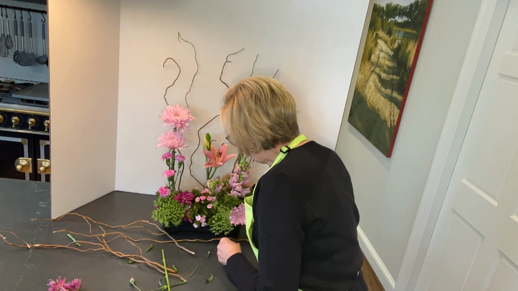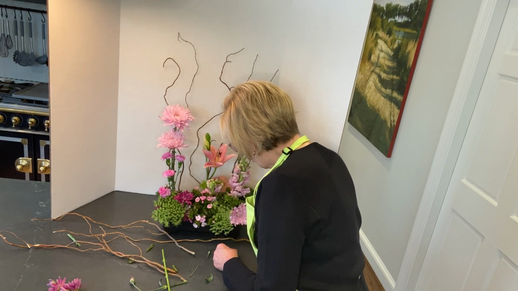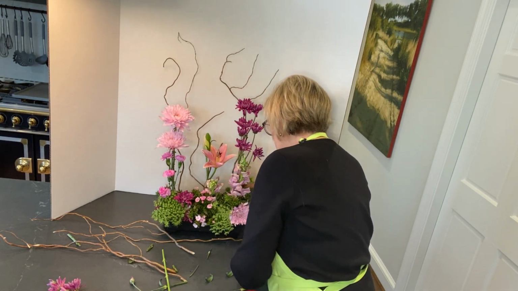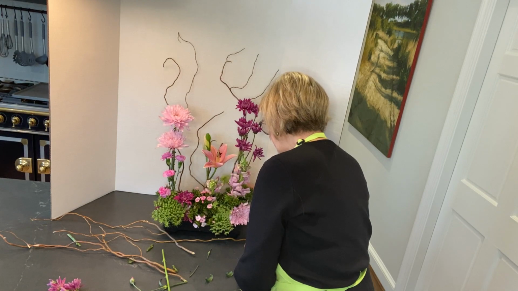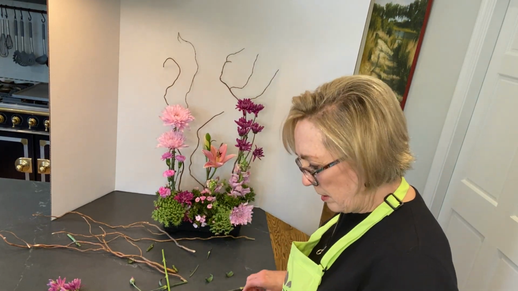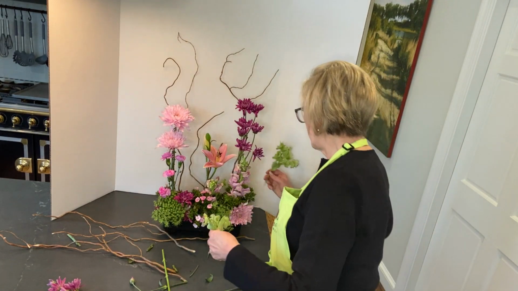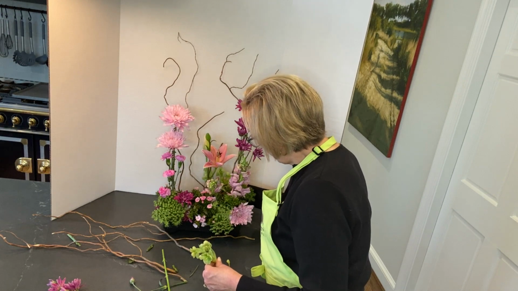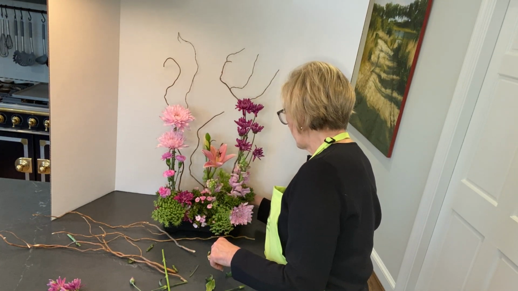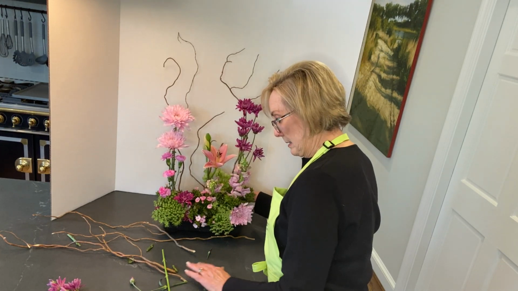And it's a light color, that limey green, so it will pull your eye all the way through the arrangement and give it some depth in the back, as well as cover the mechanics.